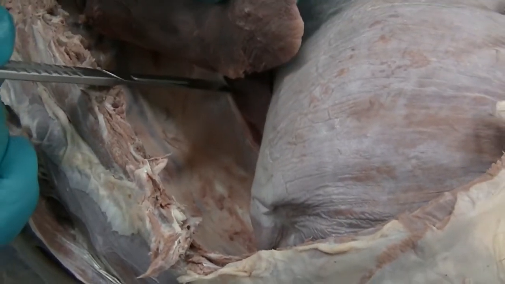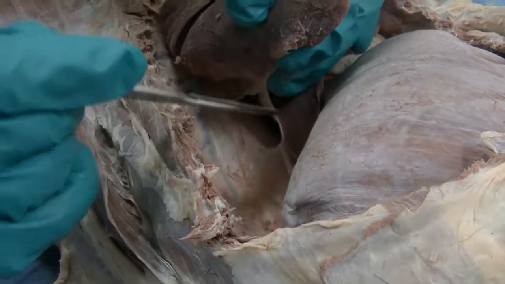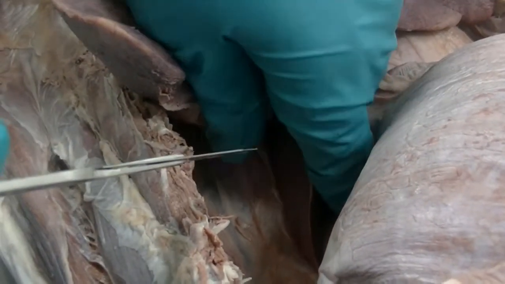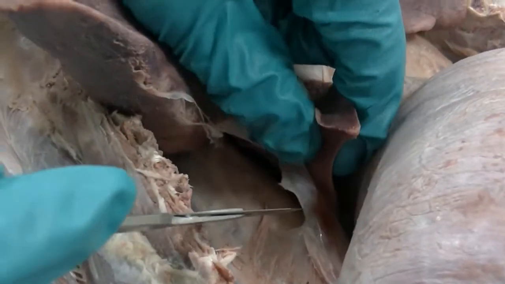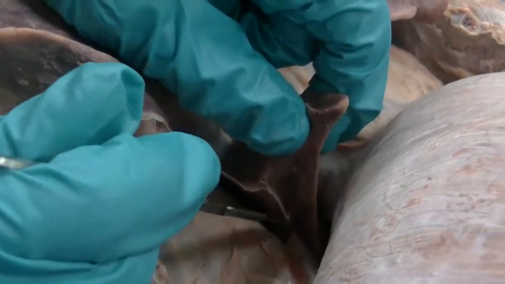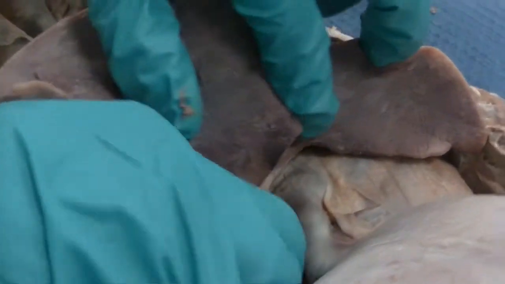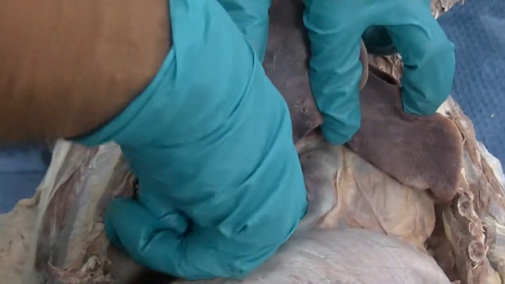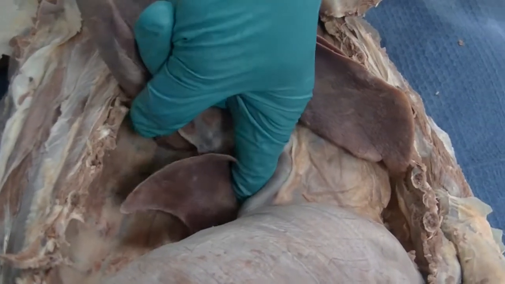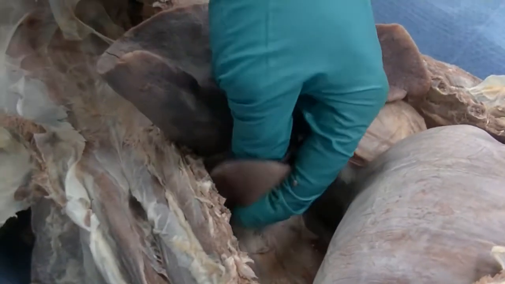Cutting the pulmonary ligament, leaving part of that attached to the mediastinum, and we expose the accessory lobe of the right lung. The accessory lobe also has some attachment to the mediastinum, so we're going to remove those attachments as well. And here we're trying to take out the accessory lobe of the lung from the mediastinal recess. The mediastinal recess is the space between the plica vena cava and the mediastinum.